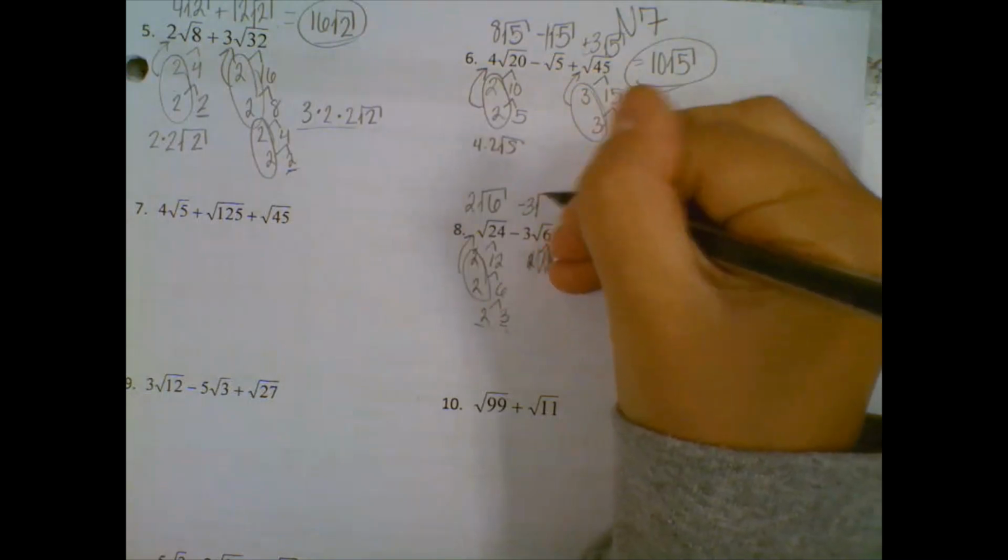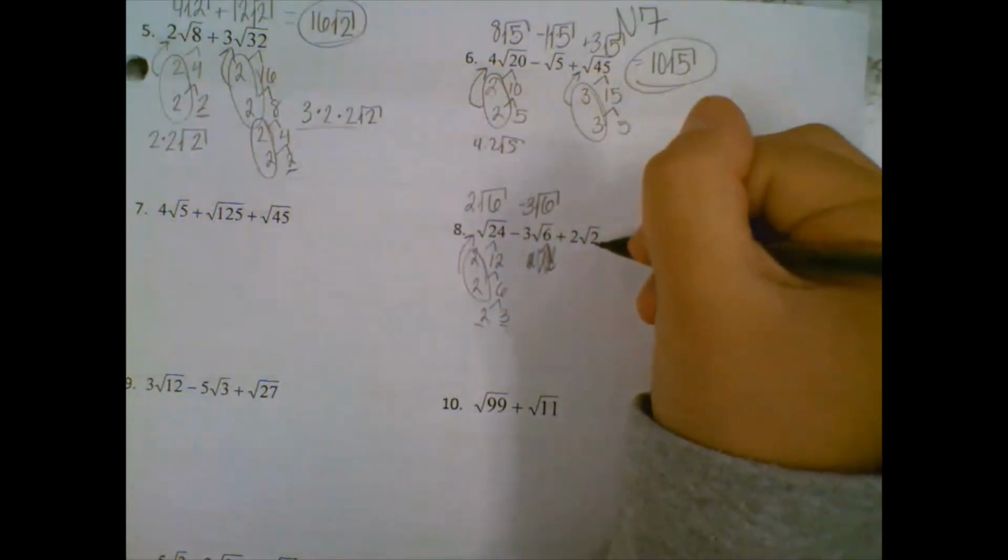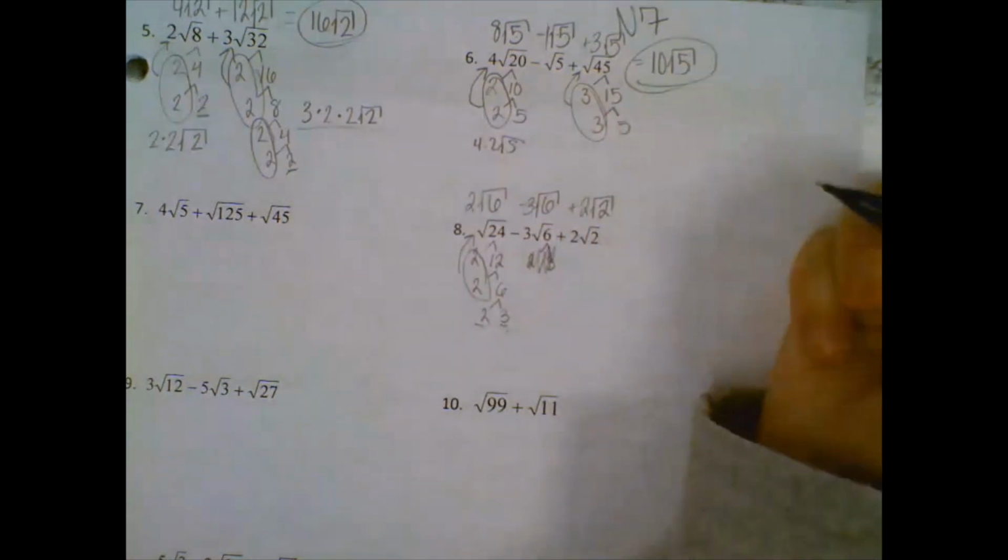And we worked on this a lot. If it can't simplify, then that's fine. Don't force it to change. It's just going to stay the same. So minus 3 root 6. But here we have a 2 root 2, and that can't simplify, so that stays.